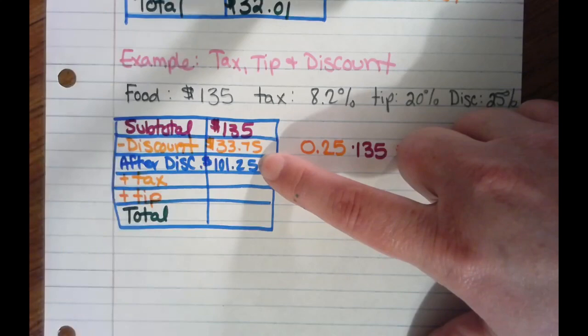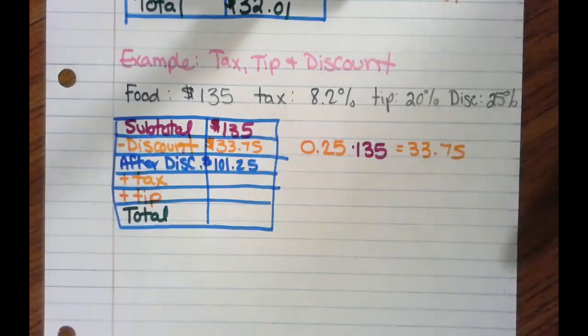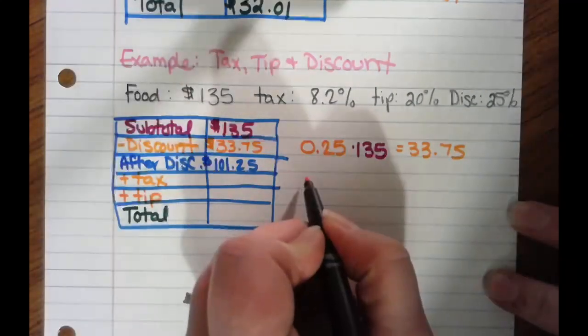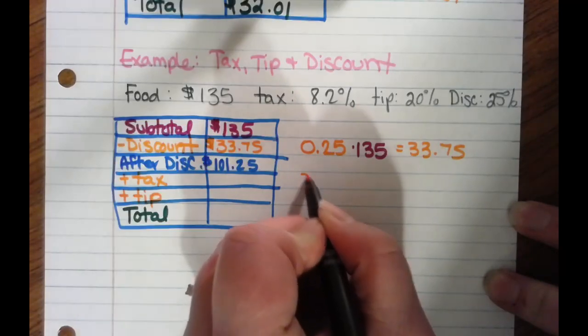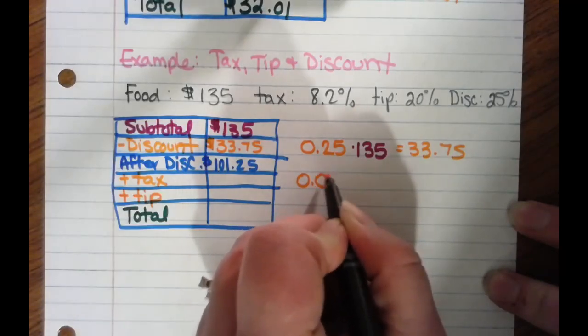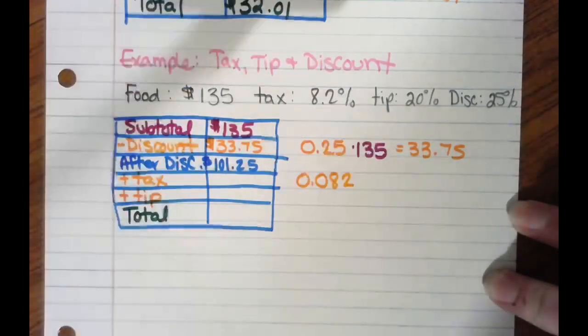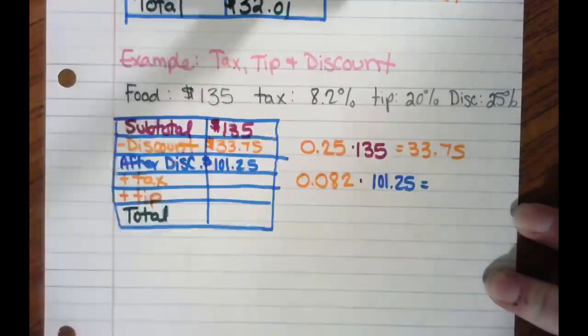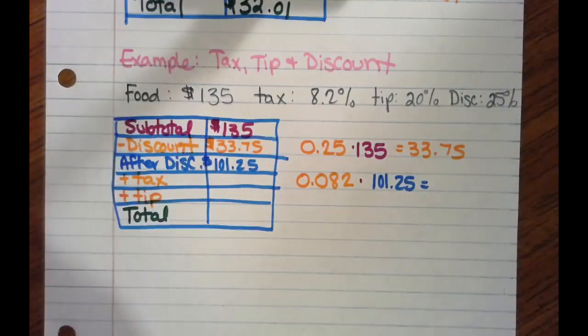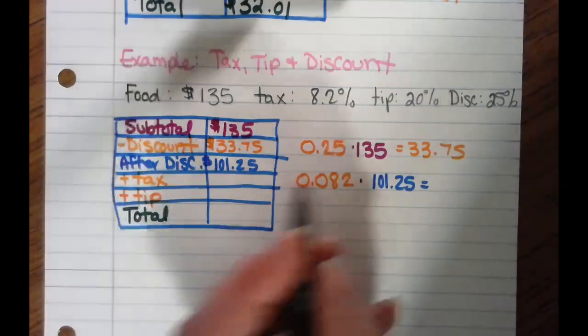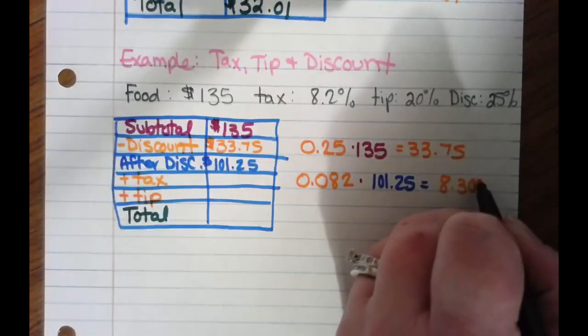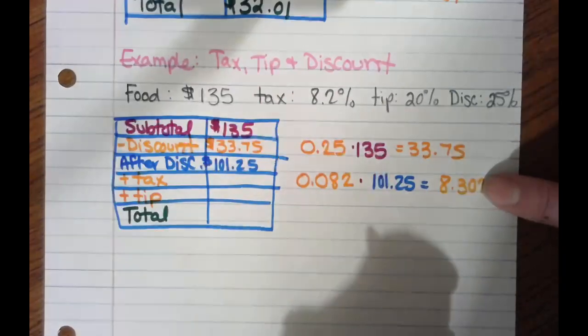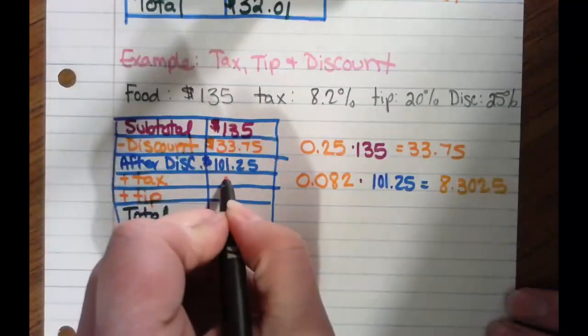And now we're only going to pay tax on this amount, remember, because we don't pay taxes on a discount. So we're going to pay taxes on that, and our tax rate is 8.2%, so 0.082. We're going to multiply that by 101.25. That comes out to 8.3025. Since this is money, it doesn't round up, so that's $8.30.